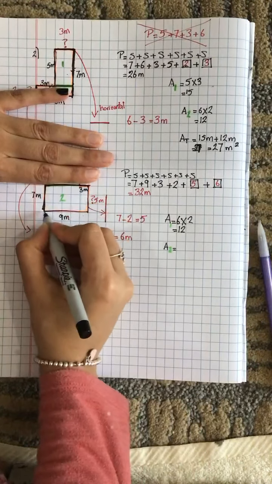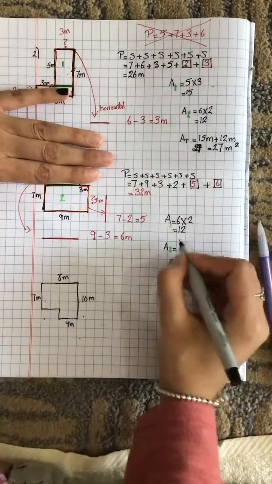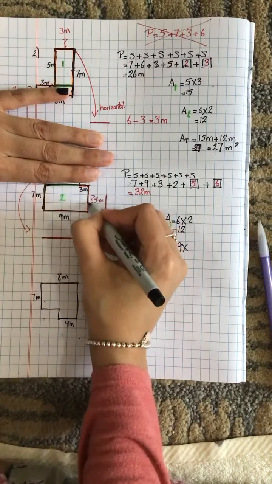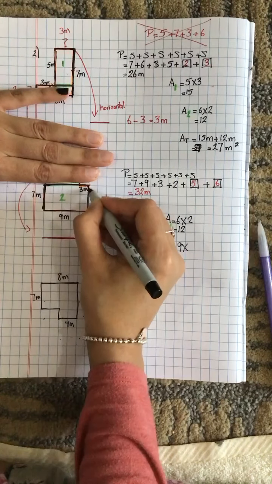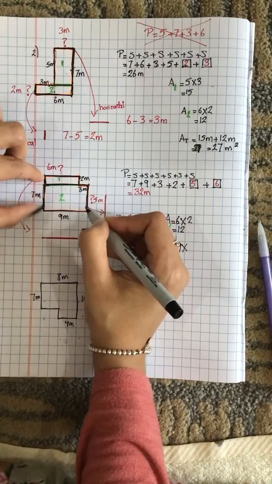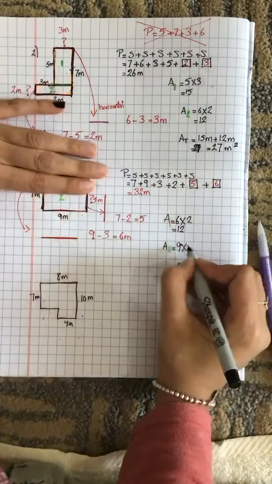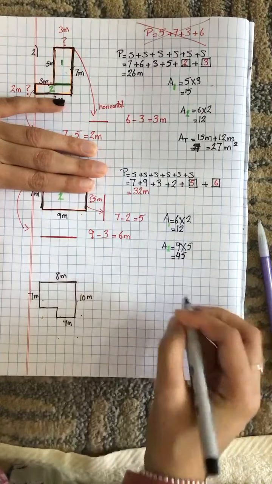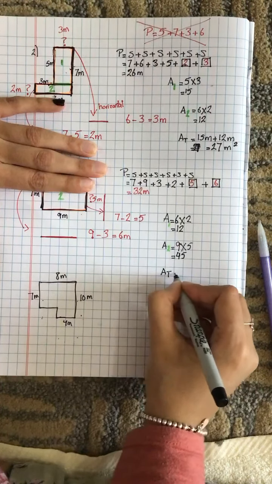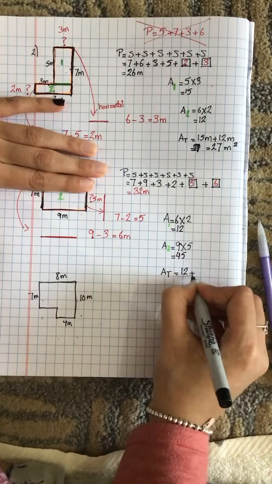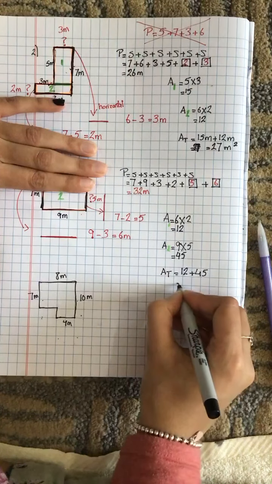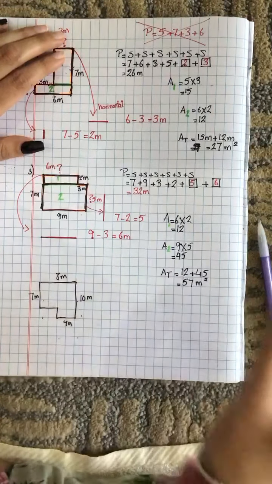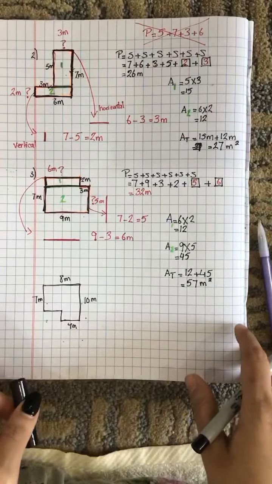We only need the length, which is this whole thing, which is 9, times my width. But remember, it's not 7. It's only 5 because this whole thing is 7, but not this part. So we want 5. 9 times 5 is 45. And then you do a total. So we say 12 plus 45, which is 57 meters squared. That is my answer. Okay?